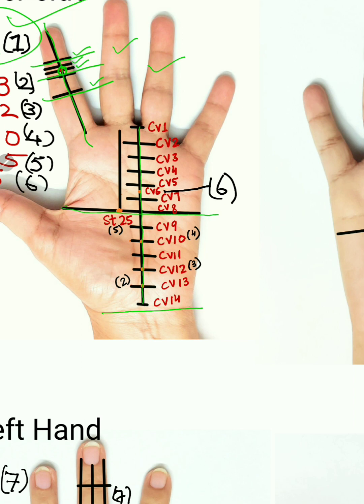So according to the size of your palm, just make a center line of your palm. So right here, we got the intersection. Correct? Now, from the center till the wrist, make equal sections like this. And from the middle line till the point over here, till CV1, make equal sections.